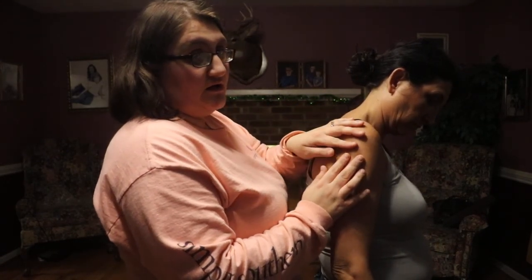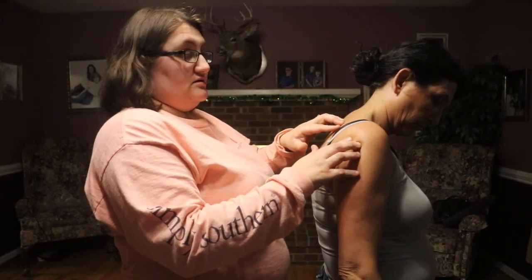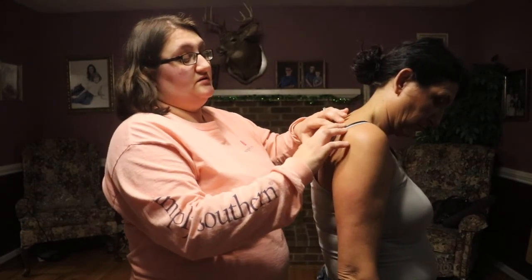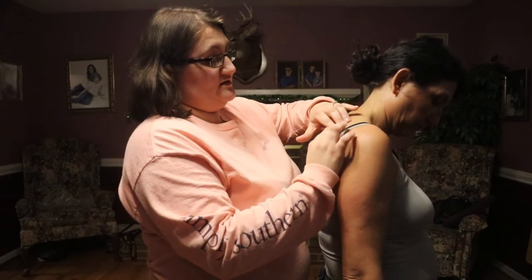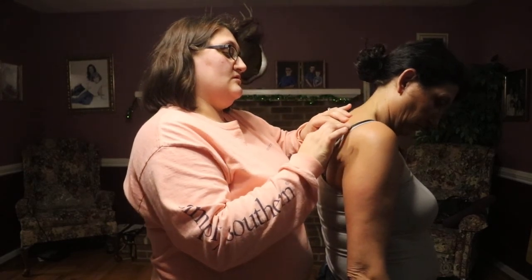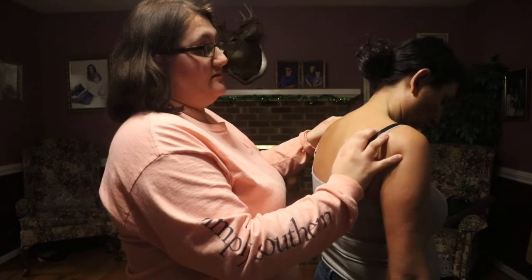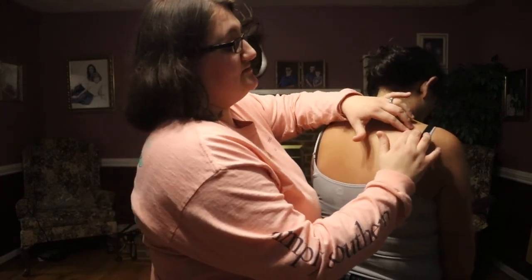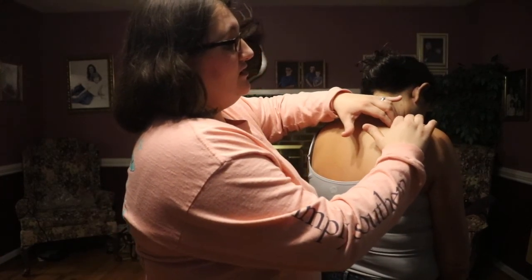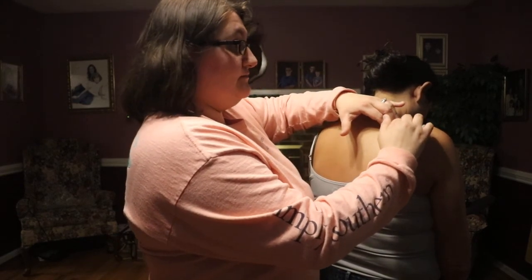Next one is supraspinatus, which is one of the rotator cuff muscles. And the supraspinatus is going to start at the supraspinous fossa of the scapula. So if you find the spine of the scapula, supraspinous is going to be above it.